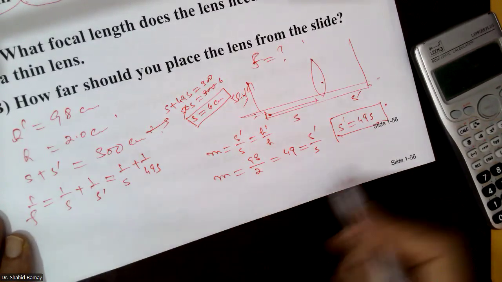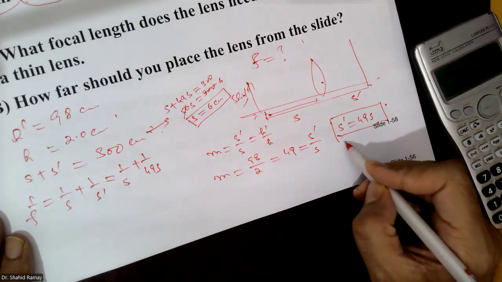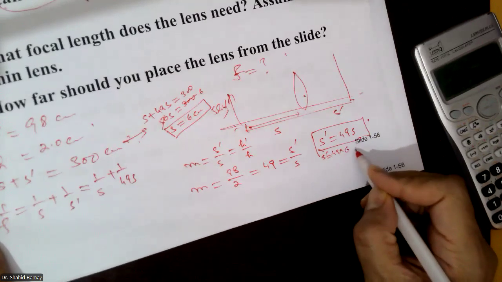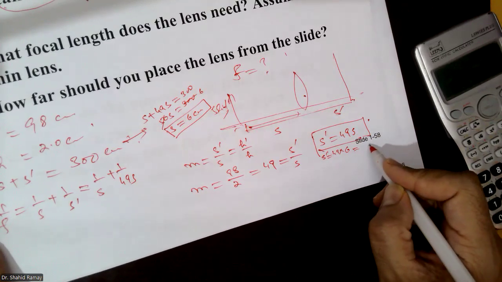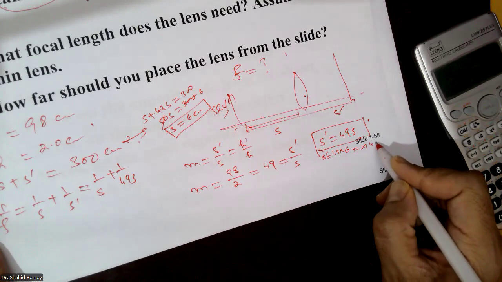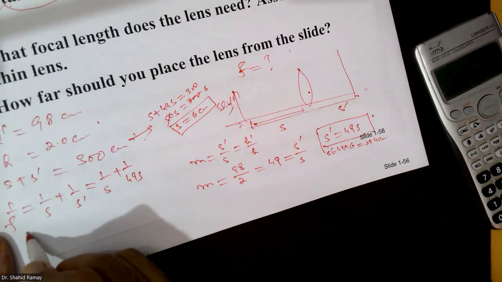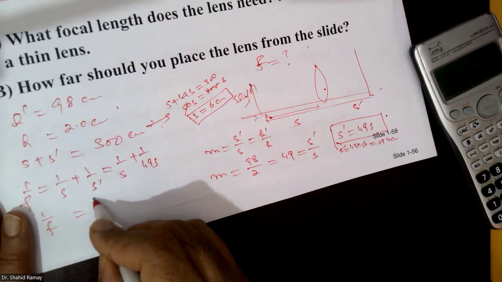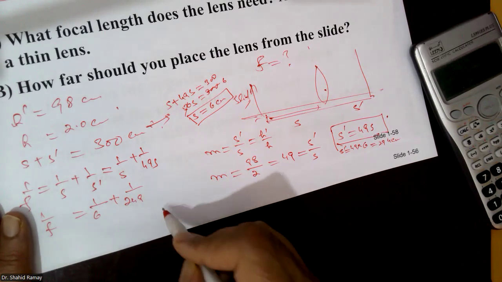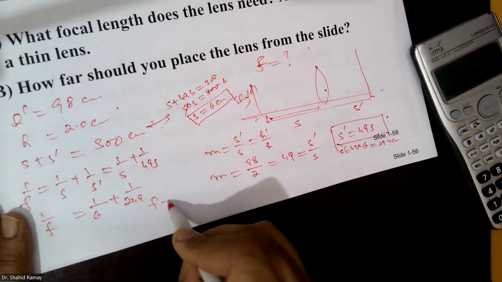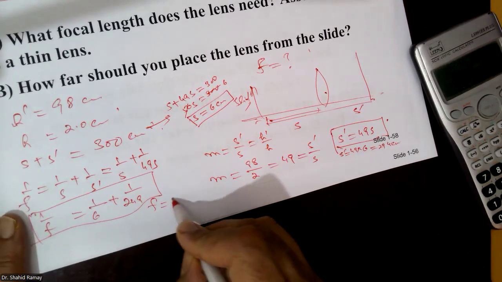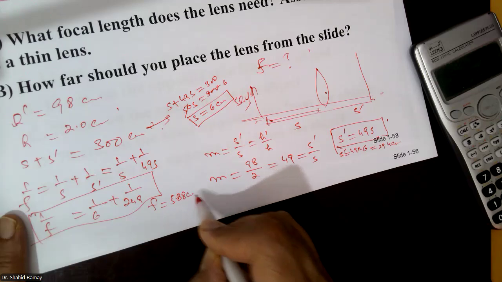If S is 6 centimeter, then what will be the S dash? It is 49 multiplied by 6. You can solve this one. It is 294 centimeter. Now we can put the values: 1 over F is equal to 1 over 6 plus 1 over 294 centimeter. Now from here you can find the value of F. If you solve it in the calculator, the value of F is 5.88 centimeter, like this one.